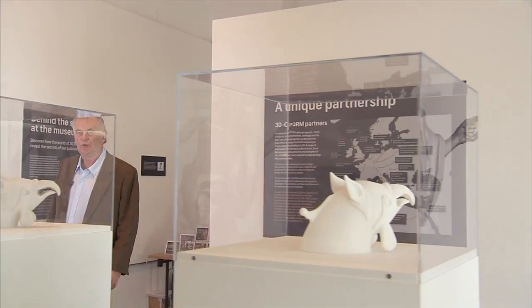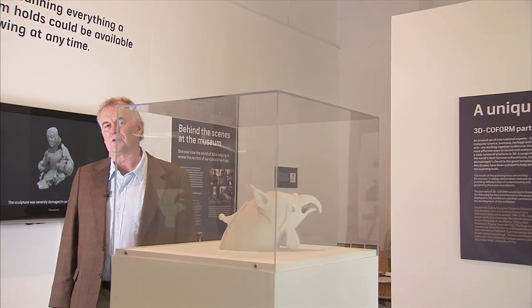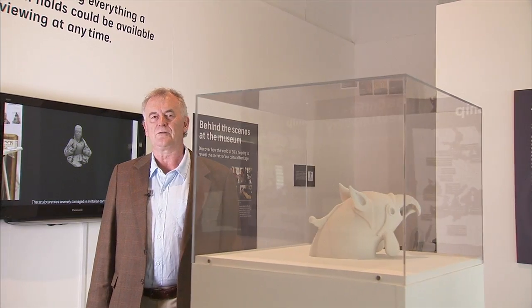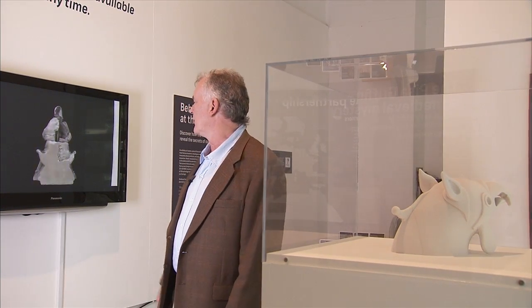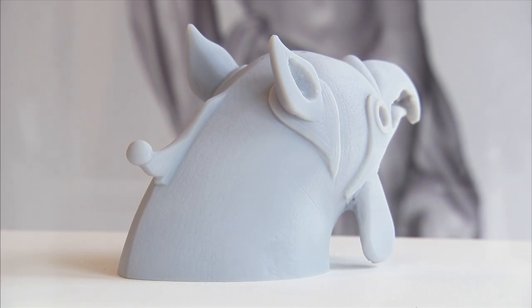So what do we mean by 3D? In 3D-COFORM we mean capturing the surface of an object in 3D along with its visual properties. That is, the way that the light behaves off the surface. We can then use those 3D models for a number of different purposes. For example, as an aid to reconstruction or in printing the object out in 3D. We also use it for visually inspecting the objects on the screen and for presenting things to the public. This example here is a 3D print of the griffin head from Pisa.